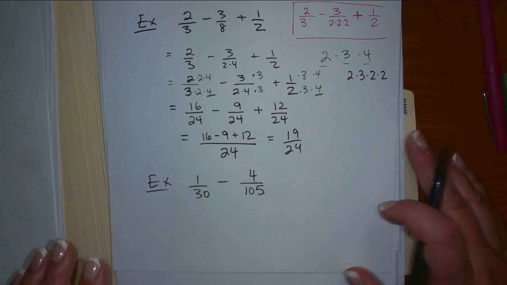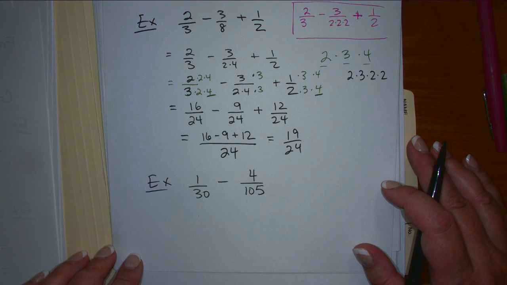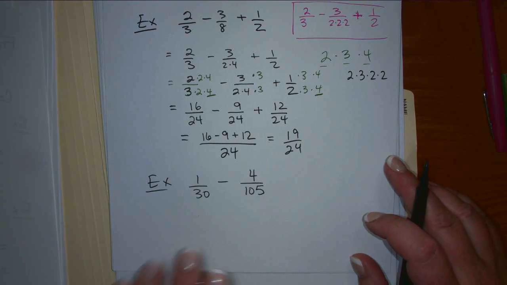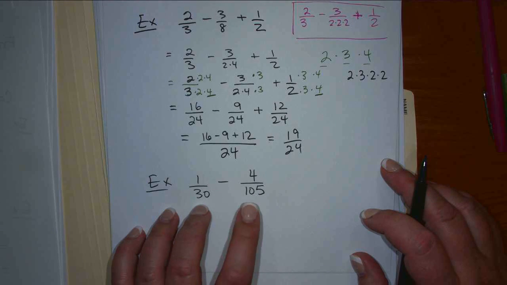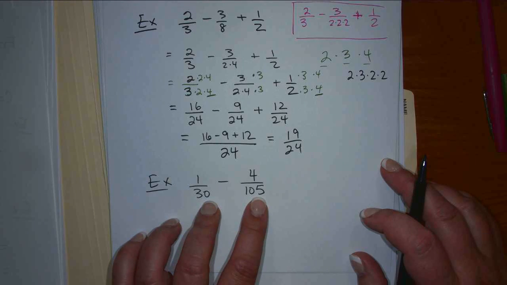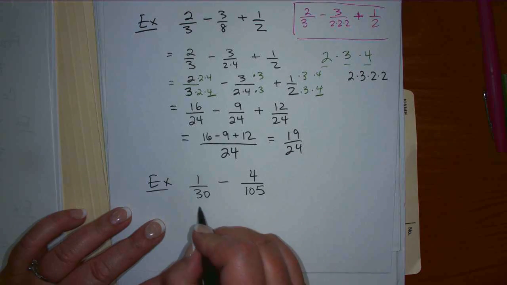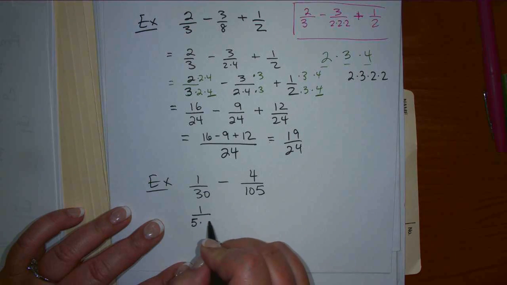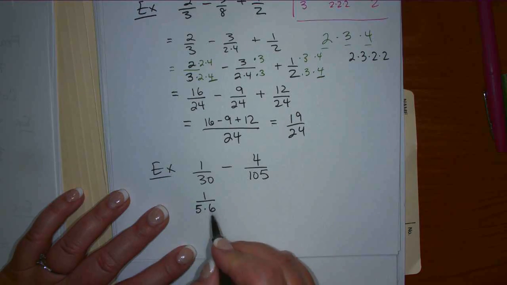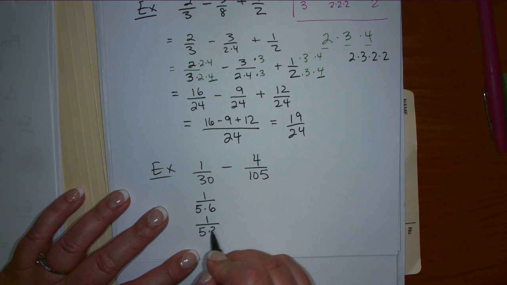In this example it's maybe not as obvious what the factors are, but what factors go into both of these that we know of? Maybe 15 or 5. 5 for sure, right? Because they both end with either a 0 or 5. So 30 is 5 times 6. Can that break down further? Yeah.